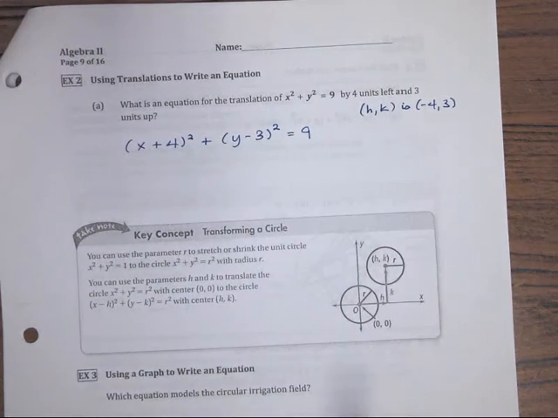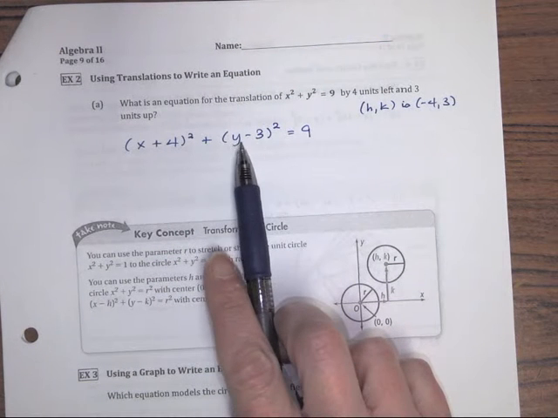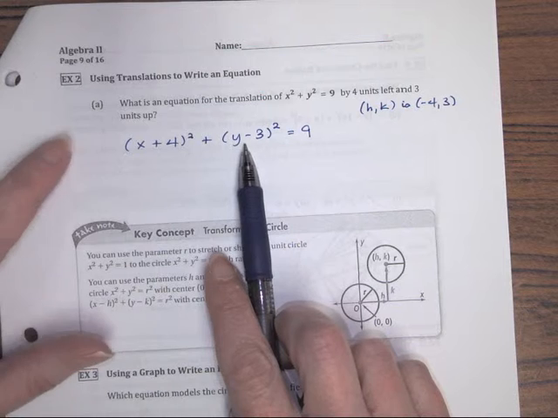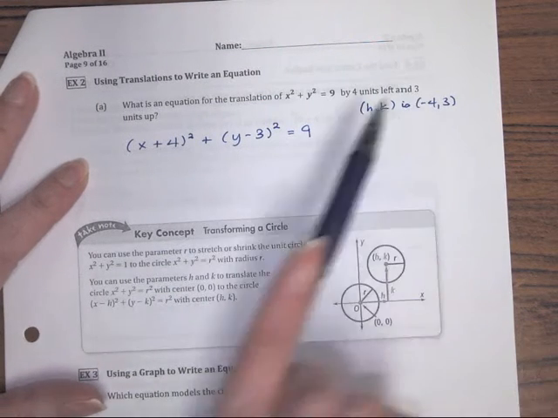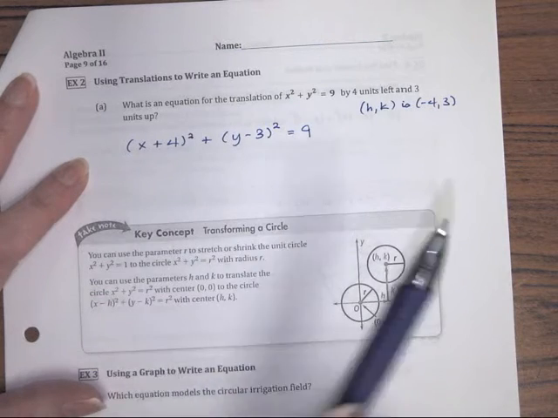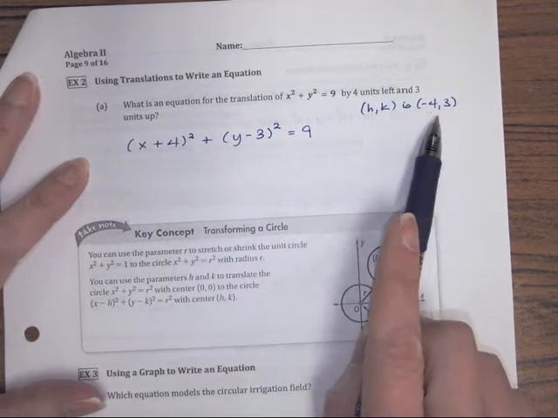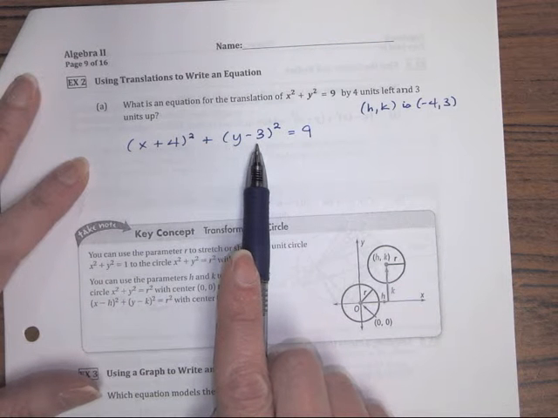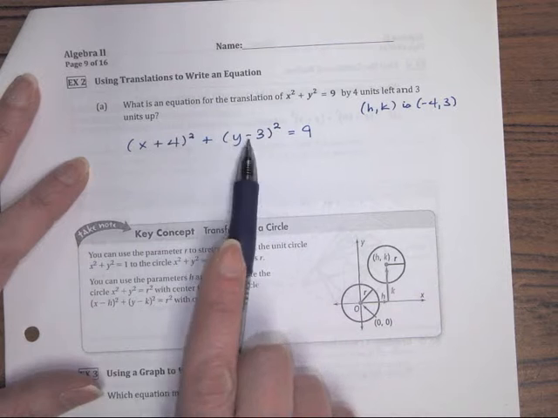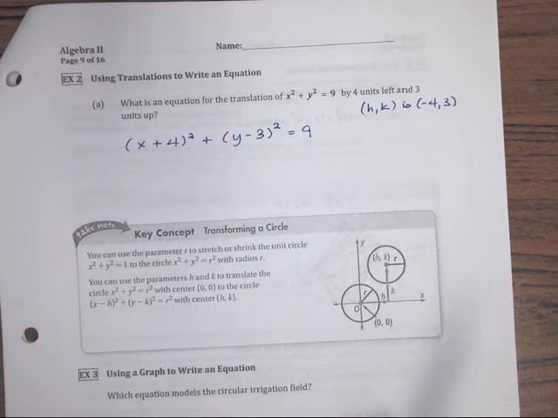Now the one weird thing is when we always did this, we always had the y on a different side, right? When we did translations, our y was over here by itself. And so if we did 3 units up, it was adding plus k, right? And notice this k is positive, but we're subtracting it, right? It's because it's on the same side with the y and not on the other side. That's why. All right? So the sign thing is going to be the same as it is for h.